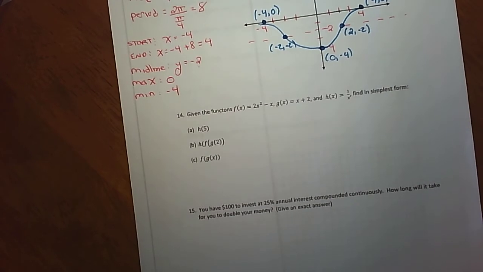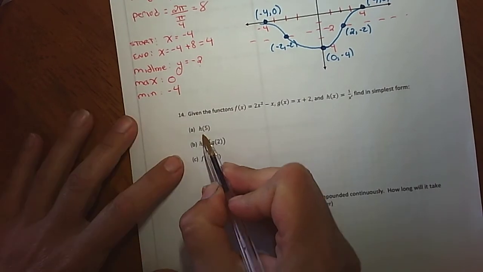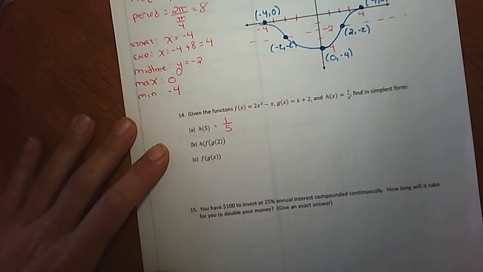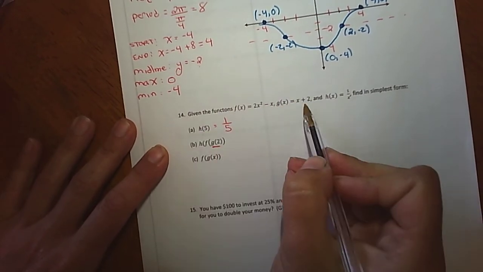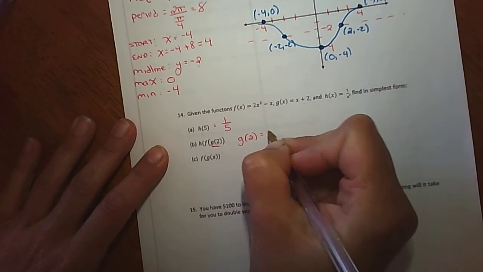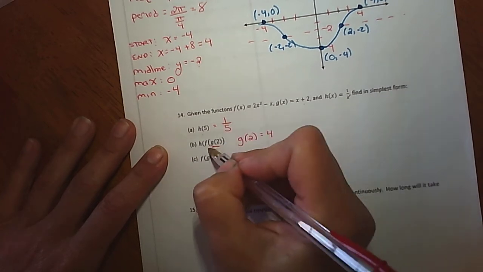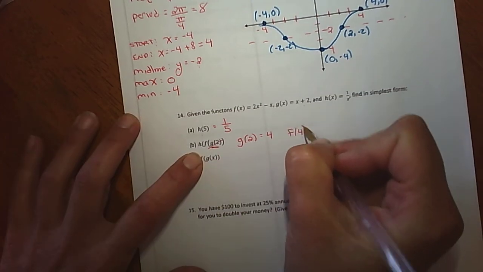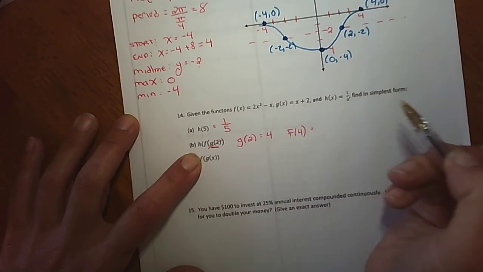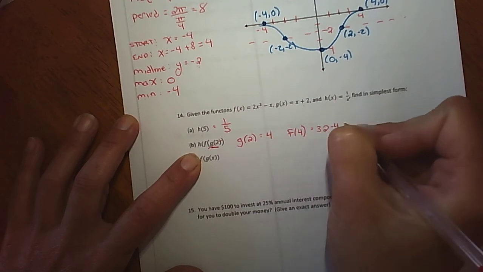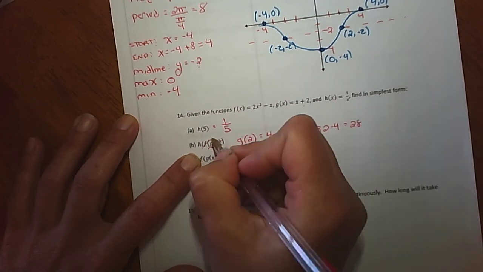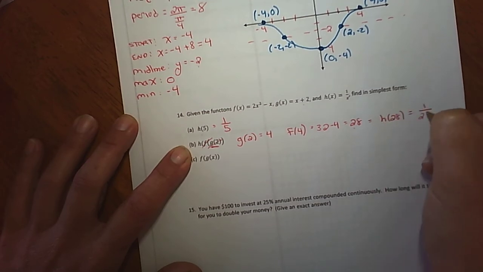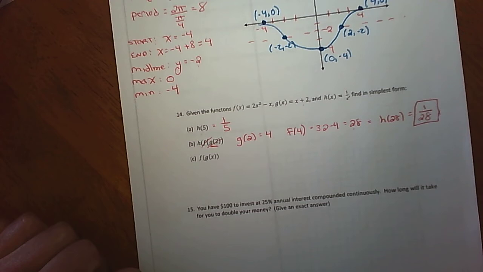All right, next one. A lot of you got these correct, which is good. H of 5 means I'm plugging 5 into the h function. Doesn't get any easier than that. It's 1/5. All right, this one, you're plugging 2 into the g function first. So g of 2 would be 2 plus 2, which makes 4. So I'm done with that now. Now I'm going to take the 4 and plug it into the next function, which is f. So f of 4 would be 16 times 2 is 32. 32 minus 4, I'm getting 28. Okay, so I'm done with that. And now take that answer and plug it into h. So h of 28 is 1 over 28. And that final number is the answer that is correct.